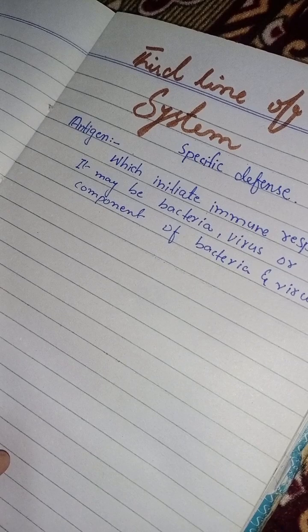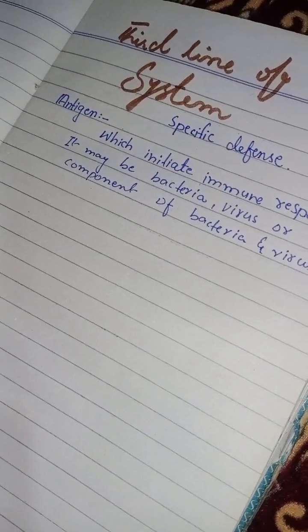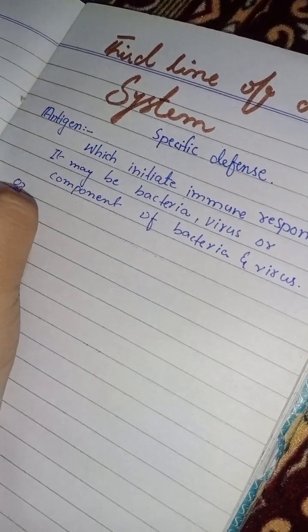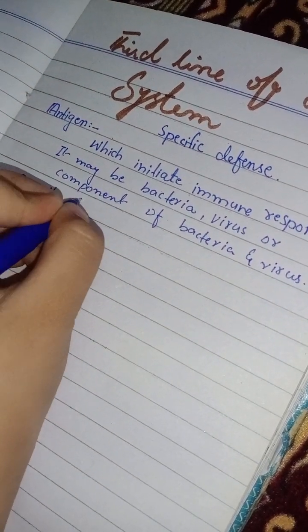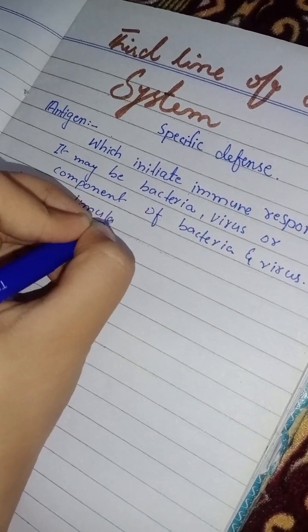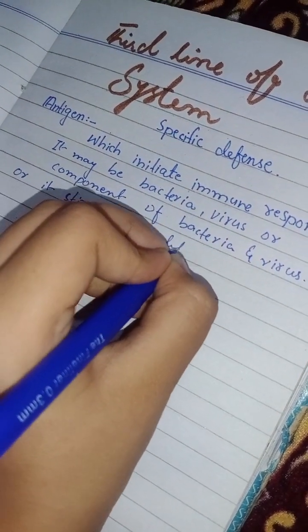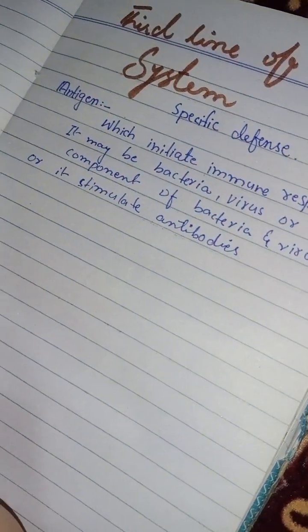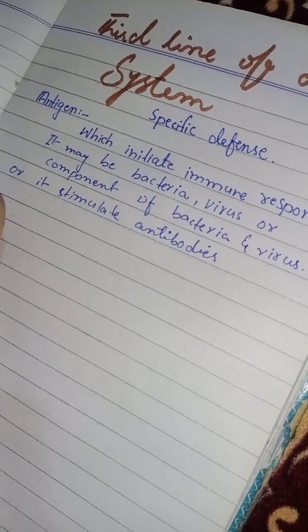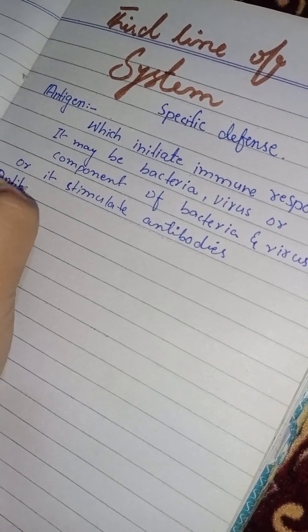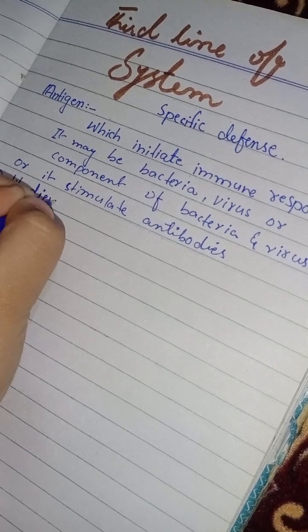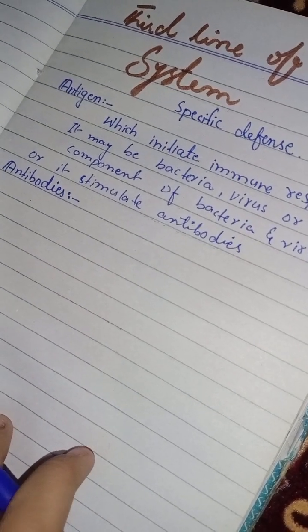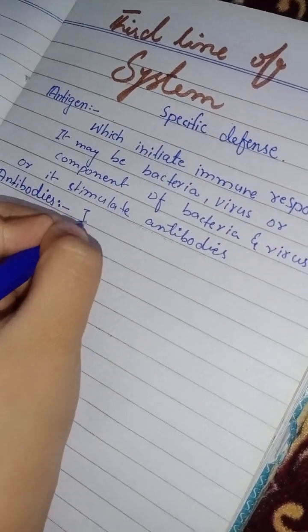Okay. So this antigen will stimulate the antibodies. Now, what are antibodies? So let's discuss antibodies. Antibodies are Y-shaped proteins.